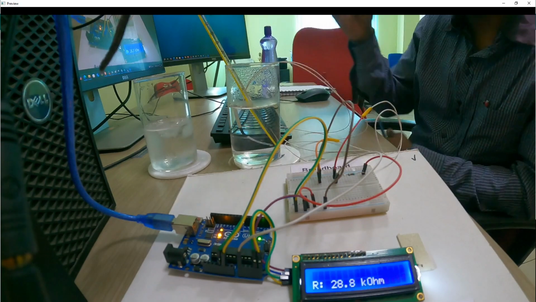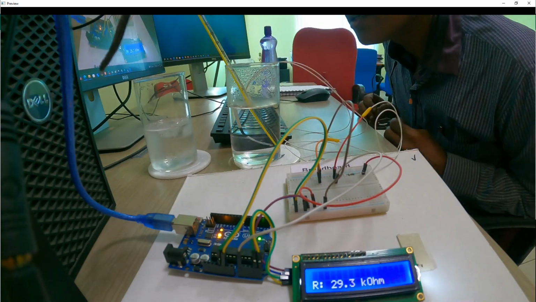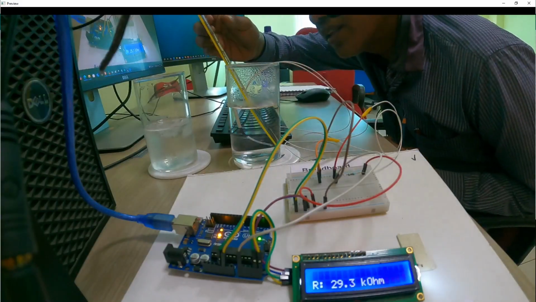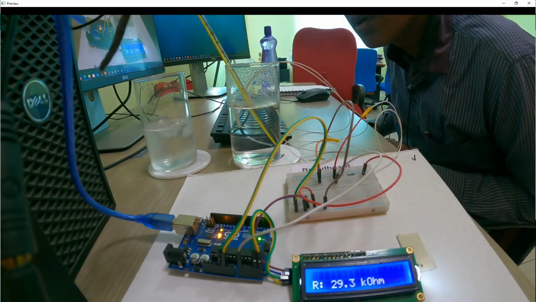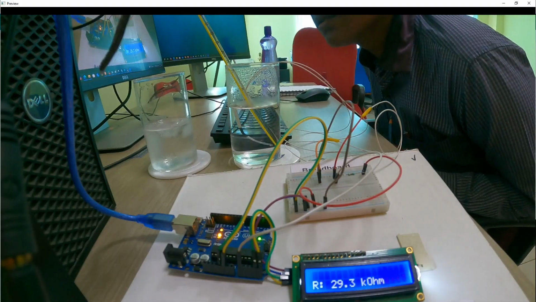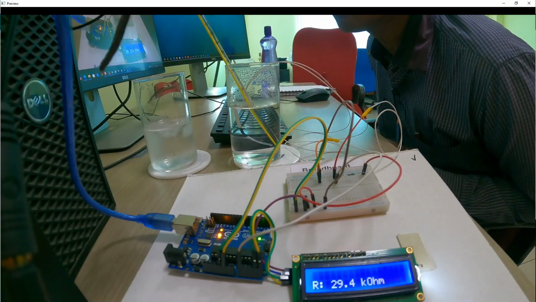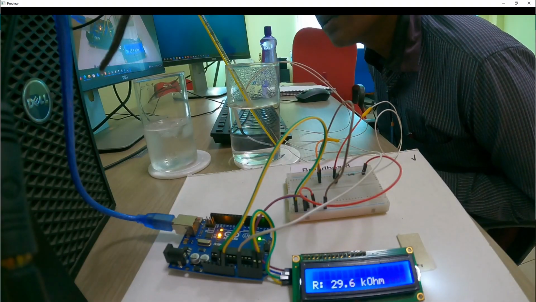Now on the thermometer I can read the temperature, and it has now come to 52 degrees Celsius.